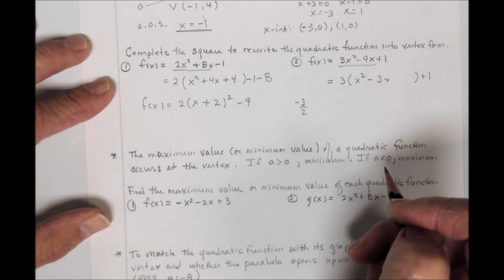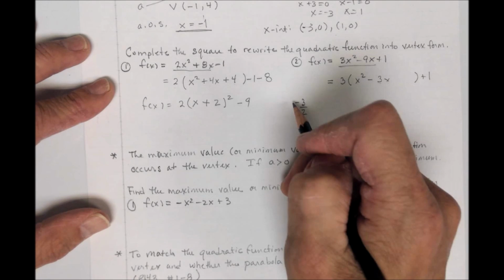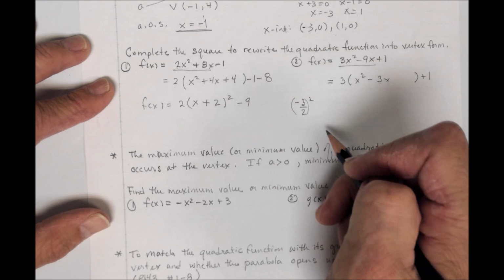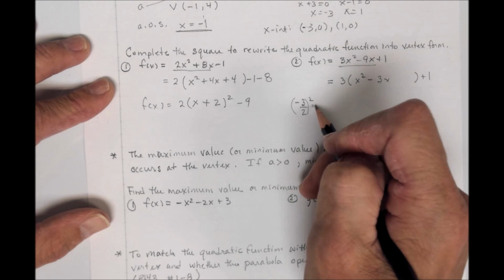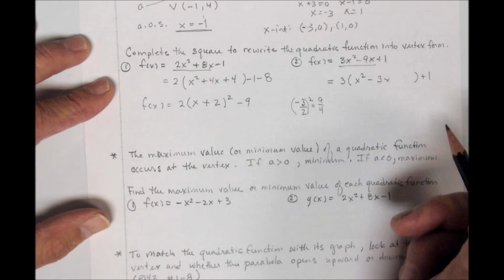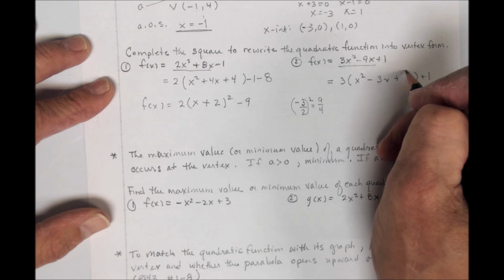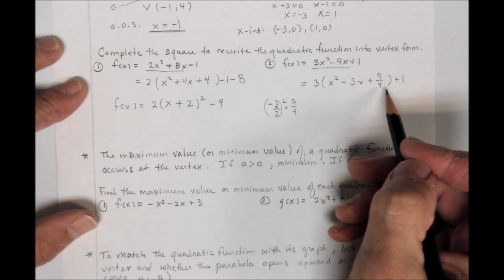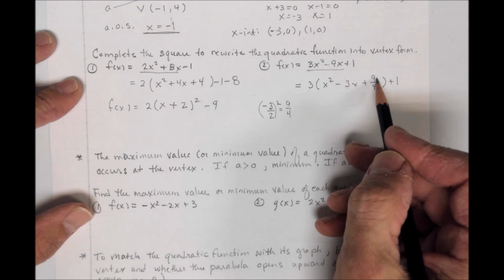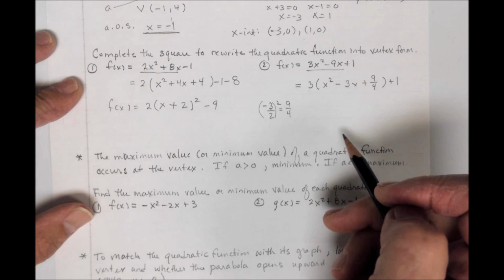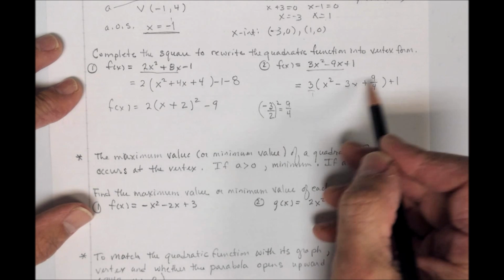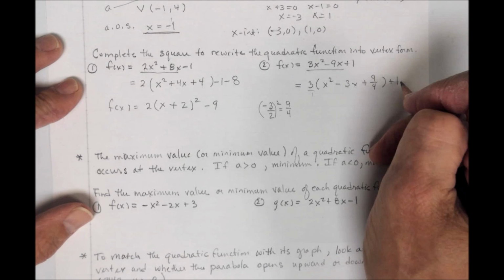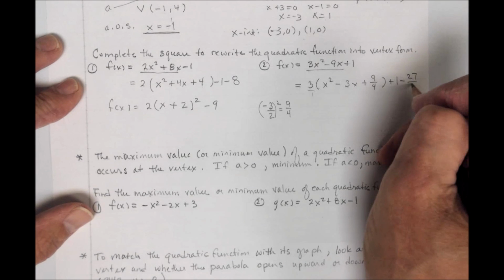Don't go decimal, leave it as a fraction. And then I've got to square it. So that's -3 over 2 times -3 over 2, which is positive 9 over 4. So I have to add 9 over 4 here. But I didn't really add 9 over 4 here, did I? Because of this 3 that's multiplying it, I added 27 over 4, because 3 over 1 times 9 over 4 is 27 over 4. So I'd have to subtract 27 over 4 from both sides.